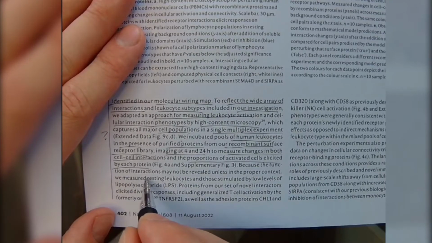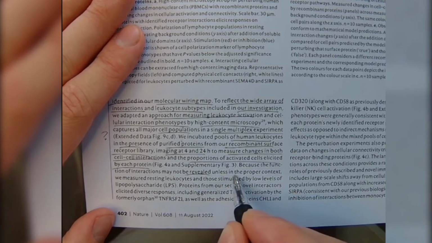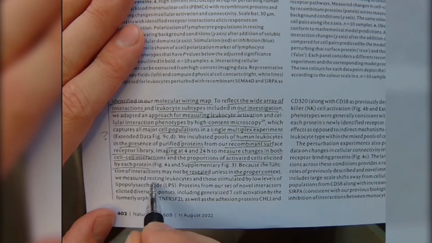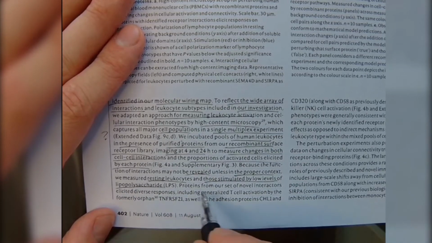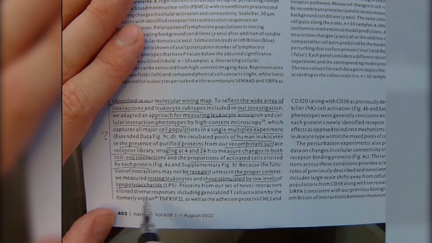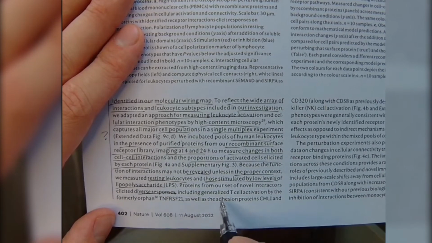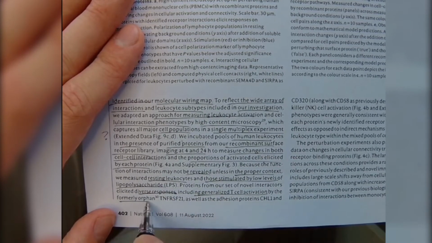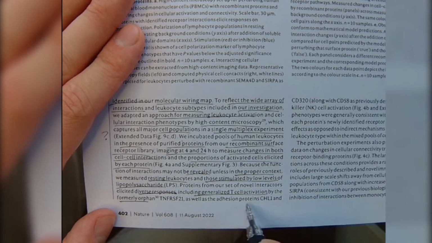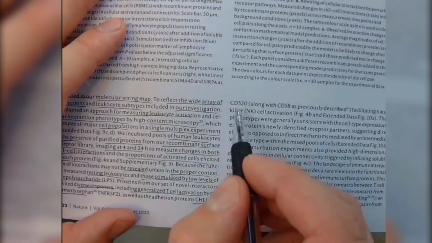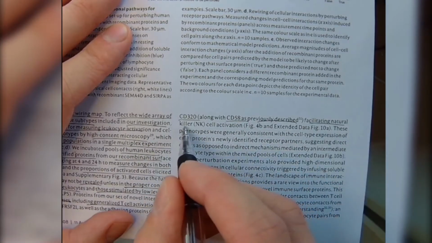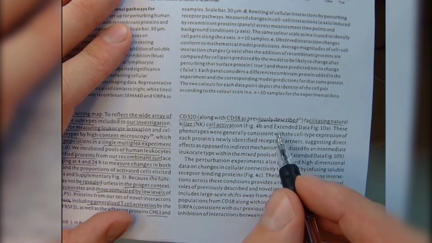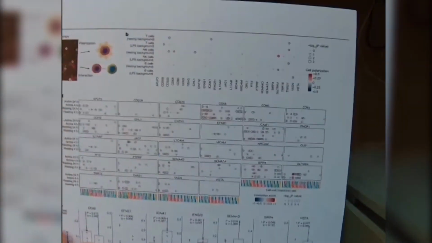Because the function of interactions may not be revealed unless in the proper context, we measured resting leukocytes and those stimulated by low levels of lipopolysaccharide. Proteins from our set of novel interactors elicited diverse responses, including generalized T-cell activation by the formerly orphan TNFRSF21, as well as the adhesion protein CHL1 and CD320, along with CD58 as previously described, facilitating natural killer cell activation, shown in Figure 4b and Extended Figure 10a.